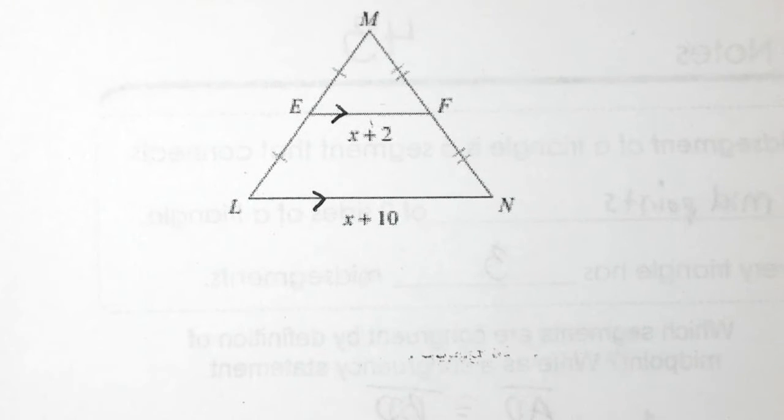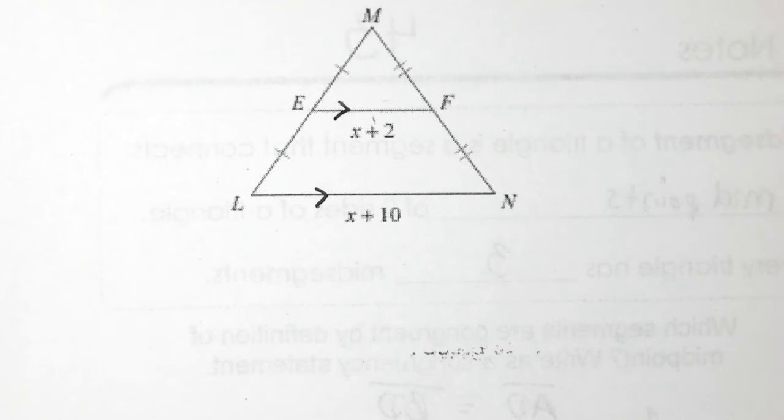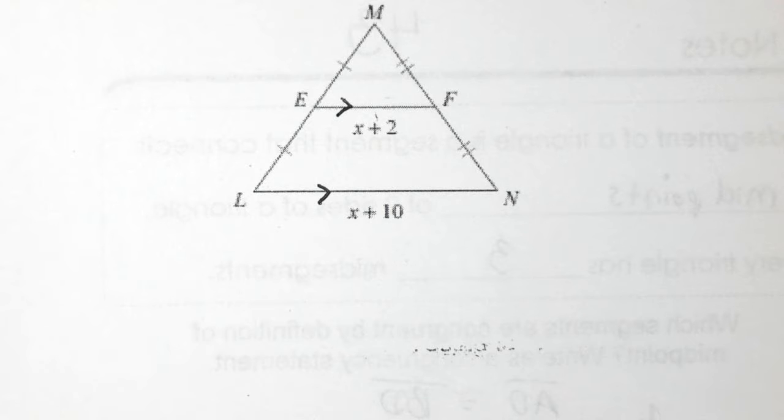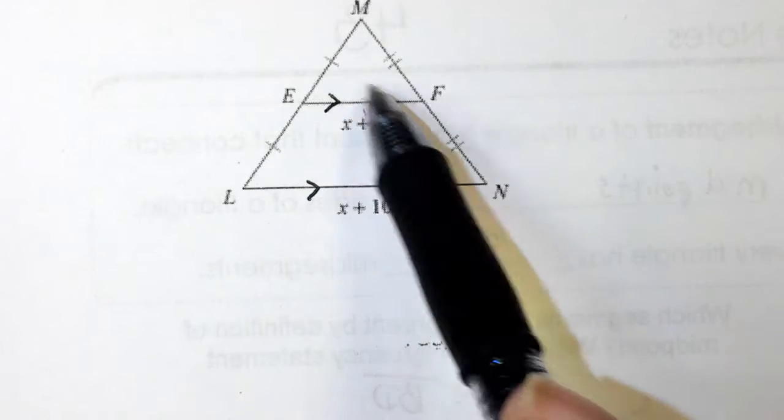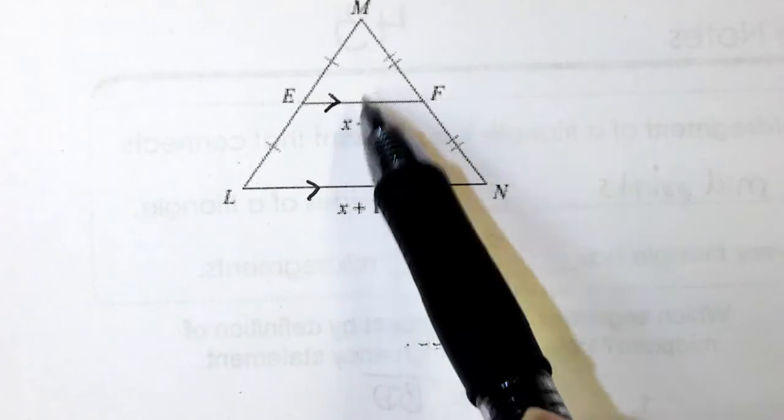Let me tell you what he just said. He said x plus 2 times 2 equals x plus 10. Yeah, that's what you need. You need to understand, yes, the mid-segment still needs to be doubled. You can't write it the way it is right now because these two things aren't equal. So you can't just set these equal to each other.